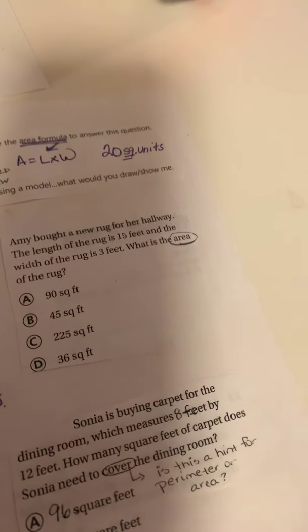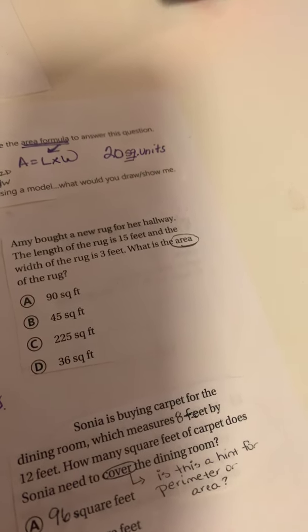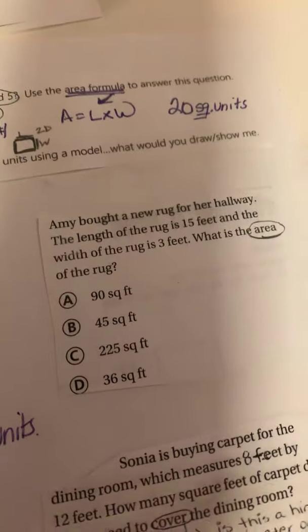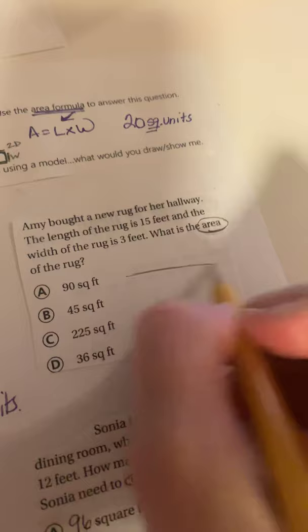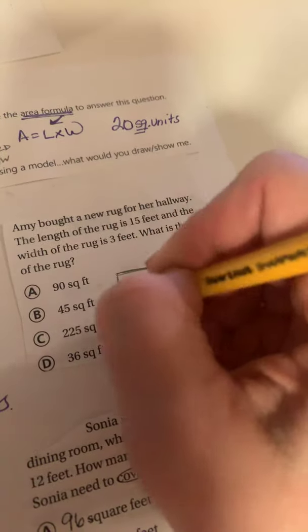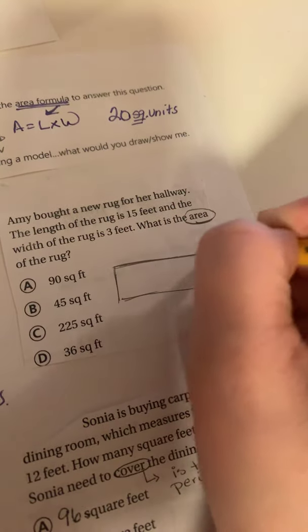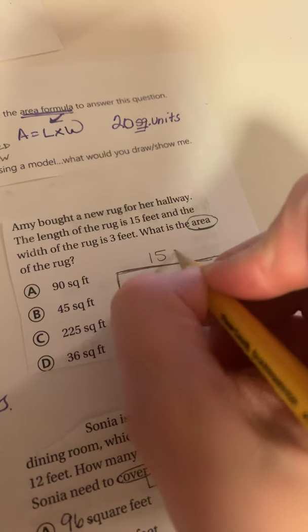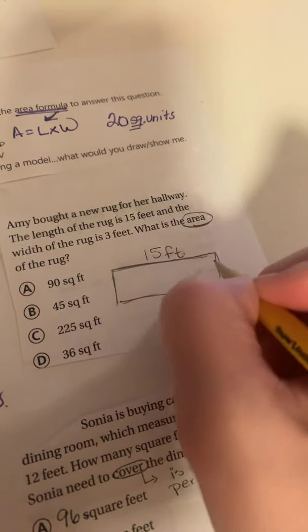So the girls read. We're looking for the area of the rug. What shape is the rug? Doesn't tell us. Well, what do y'all think it is? Why do you think it's a rectangle? Yes, because one side is different than the other. Yep. If it was a square, the number would be the same. All right, so the long length is the long number, 15 feet. Write your unit. And then we've got a 3 feet width.